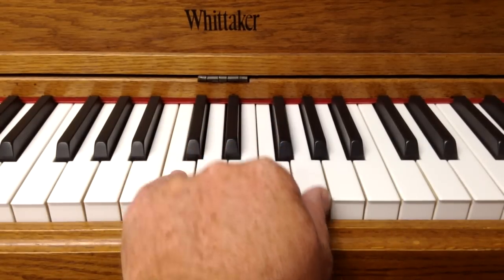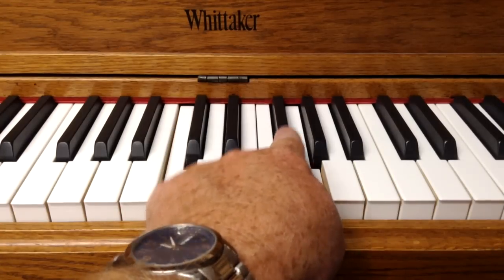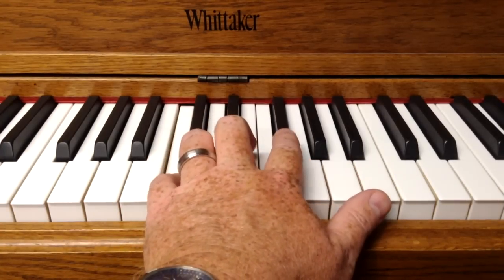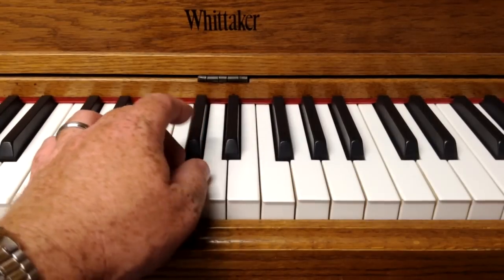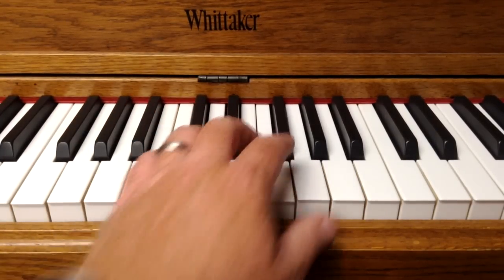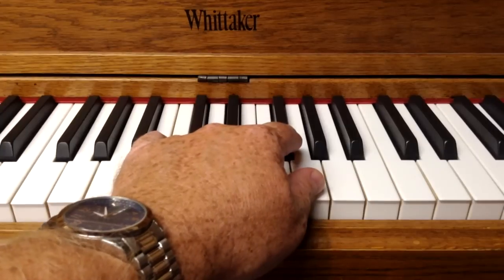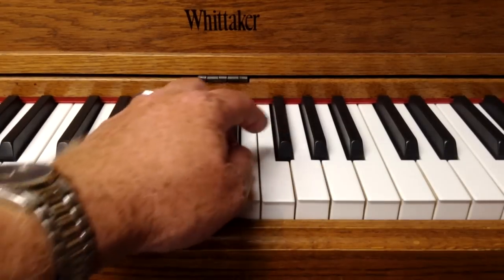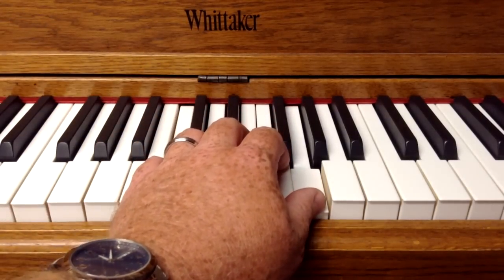Then we have the C to G, which is a perfect fifth. Now they don't call C to G flat a minor fifth, as you would think with the minor second and minor third. They would call that a diminished fifth. I'm not going to go into the reasons why that is in this video, but just so you know the name of that, that's a diminished fifth. Or as you noticed, it's also an augmented fourth. So that's your perfect fifth.